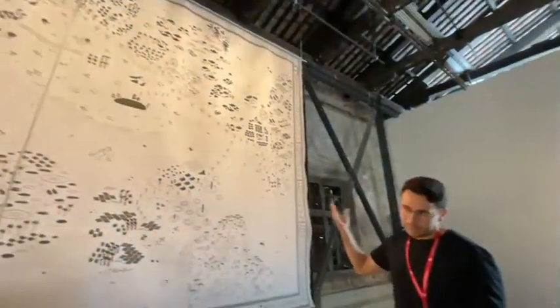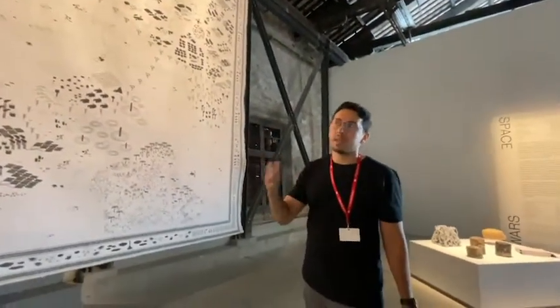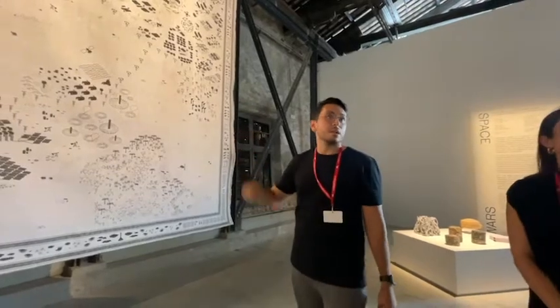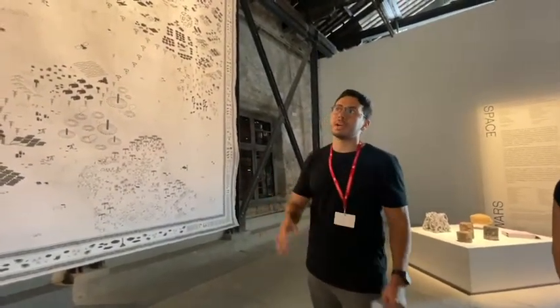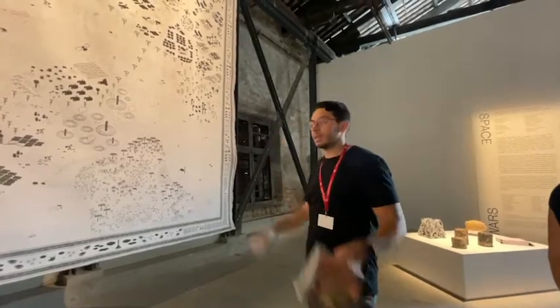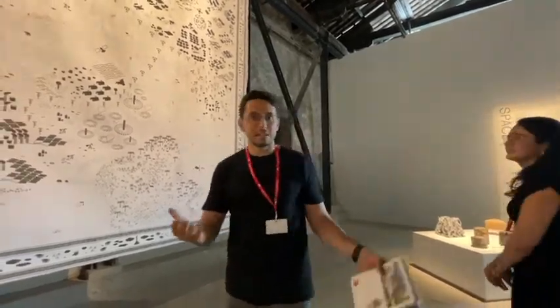Across time, different plant species, different animal species, different housing typologies, and resource extraction all change and morph, basically. All of this is detailed. Come with me, please.